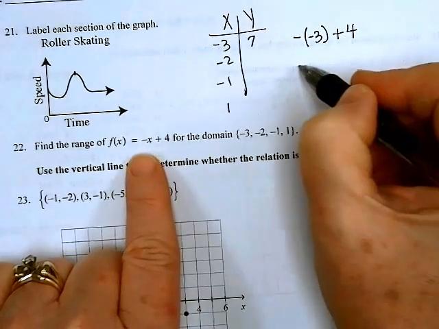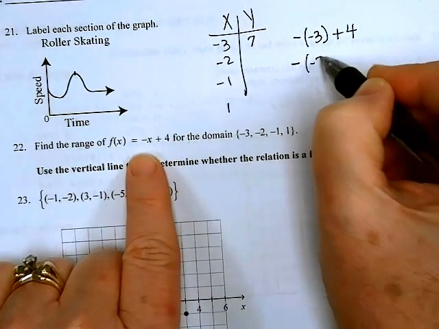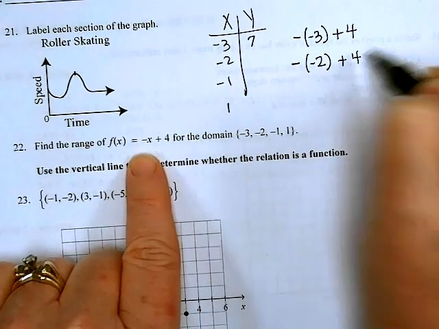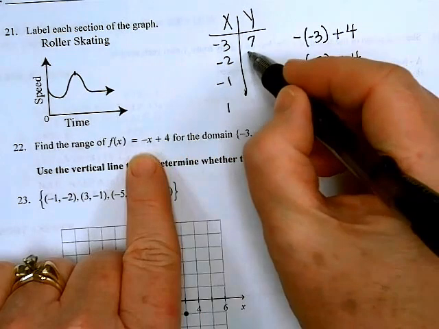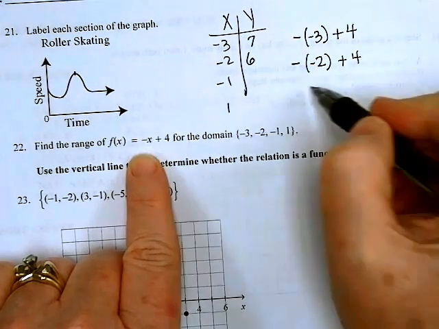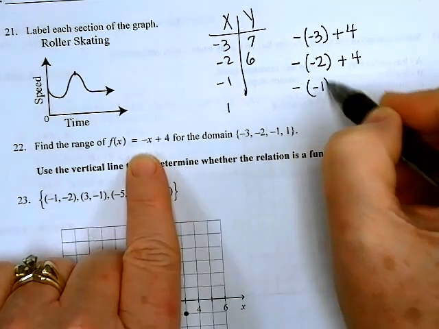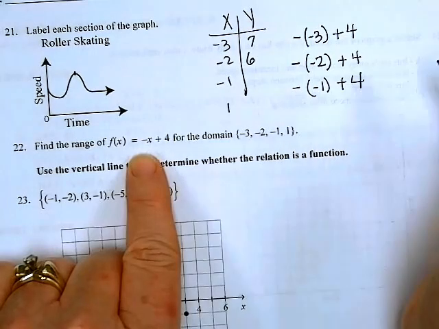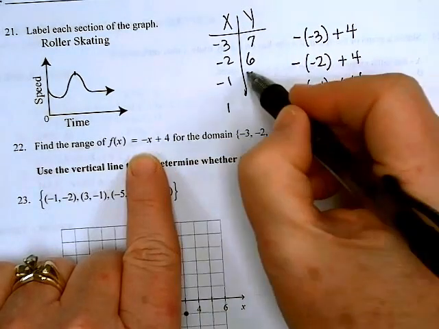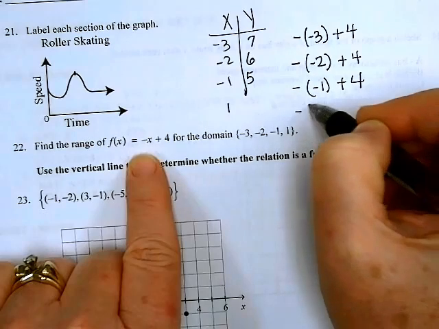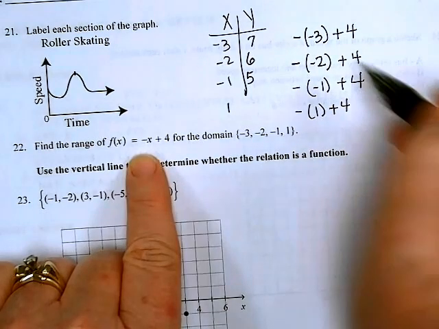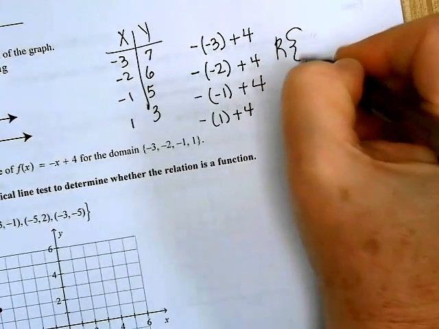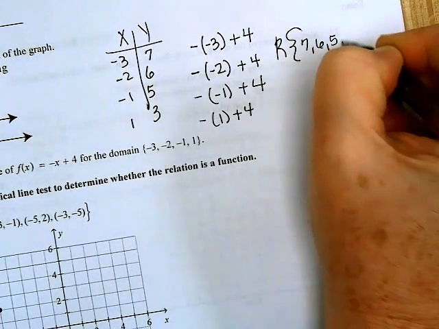Then it's a negative from the problem, a -2 plus 4. What's that? Then it's -1 plus 4. 3. So the range is 7, 6, 5, 3.